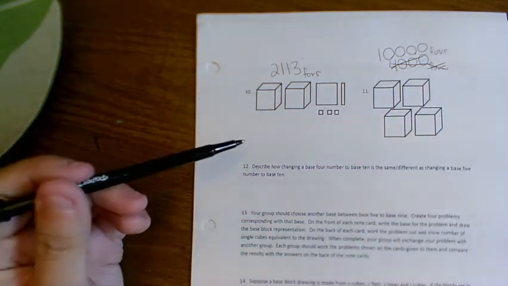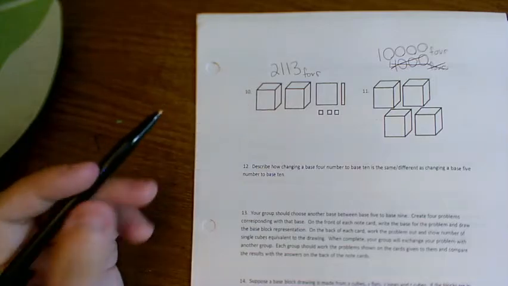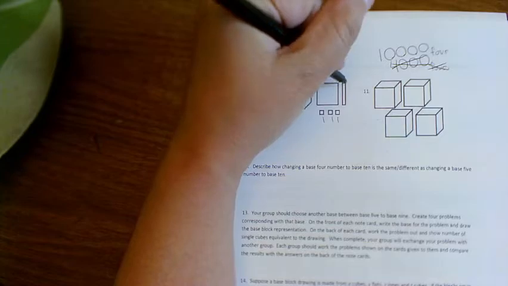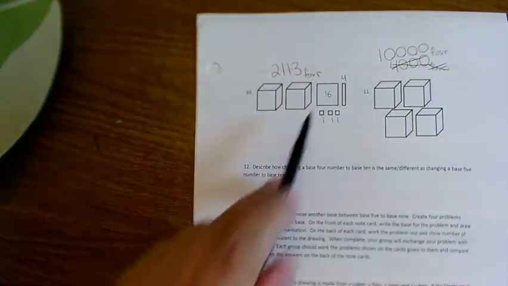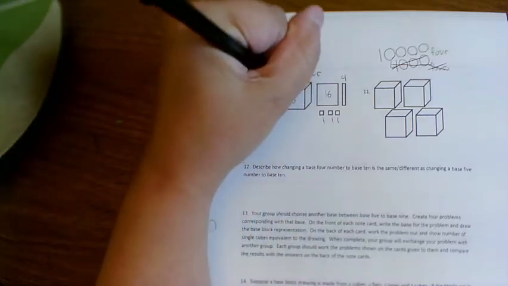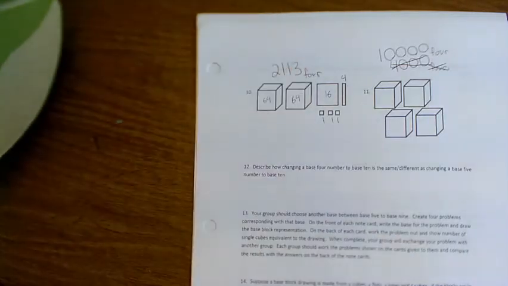Okay, so then what if these were individual units? What would that look like? So 1 apiece. The long would be worth 4. The flat would be worth 16. And then we said cubes are 64. So what is that total? So 64 plus, oops, plus 64, so 128 plus 16 more is 144, plus 4 is 148, plus 3 more.